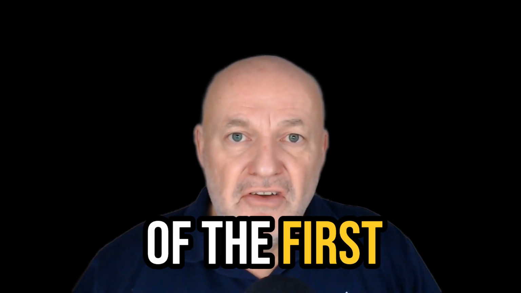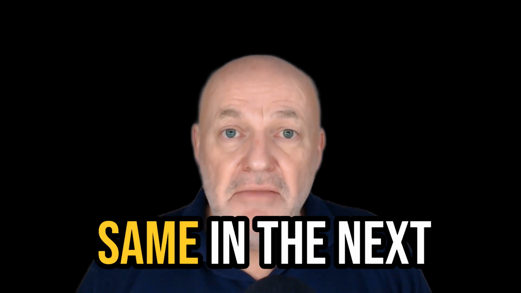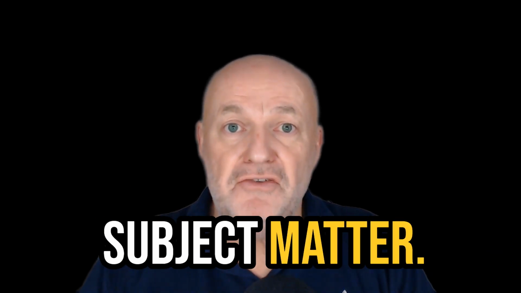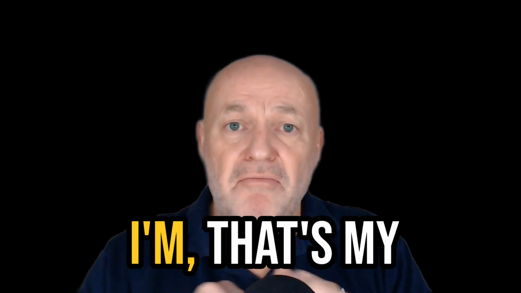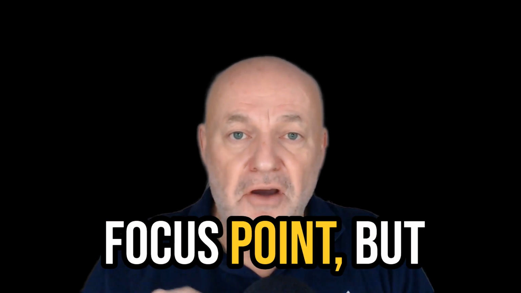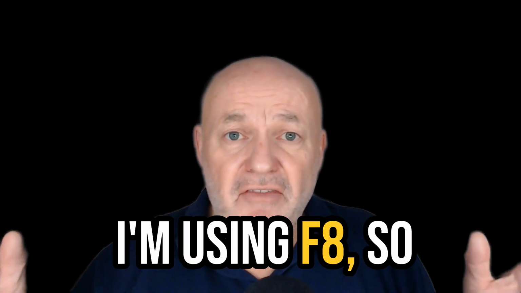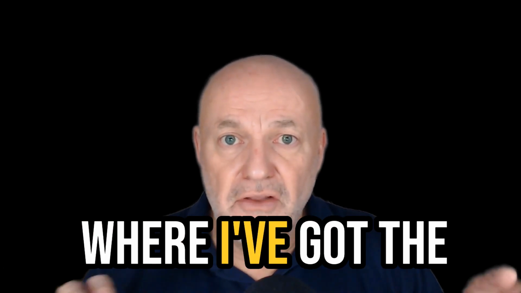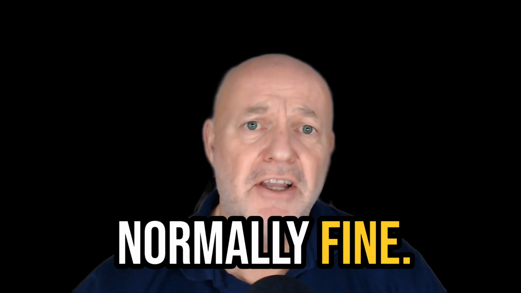But the composition of the first photo with the gaps either side, top and bottom, I want that the same in the next photo. And I'm photographing the middle of the subject matter again. That's where I'm focusing. My composition is centered around that, and that's my focus point too. Didn't mention that before. I'm focusing on the facade of the building because that's my subject matter. I'm using f8, so depth of field isn't a problem. I might need to think about it a bit for these shots where I've got the two elevations, but f8, 17mm full frame, it's normally fine.